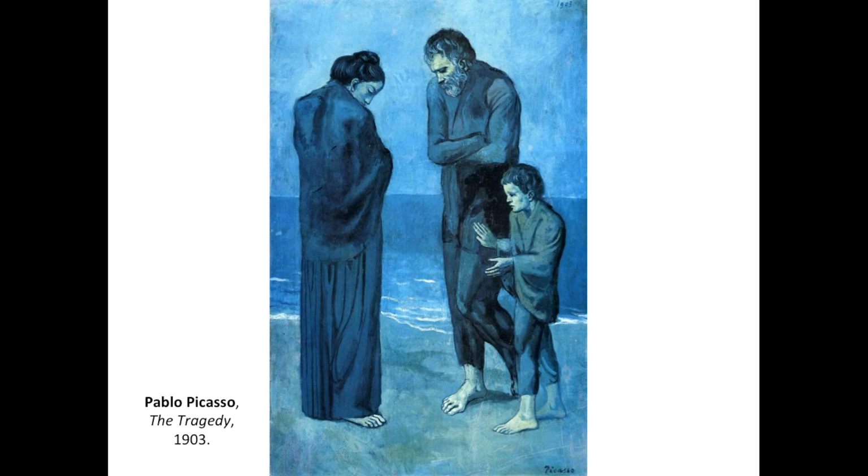Pablo Picasso's Blue Period was exactly that, where he's mostly using cold tones and dark tones, and we see in his work a certain sense of sadness, of loneliness, and sometimes even despair.